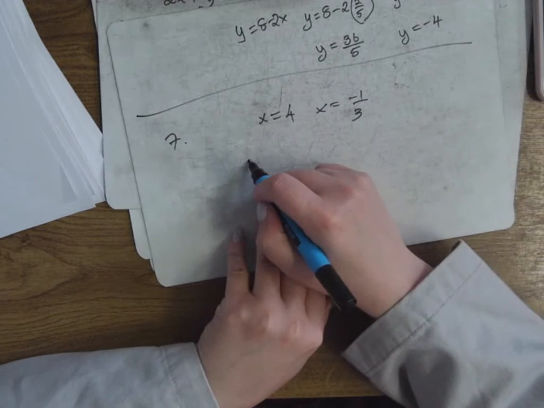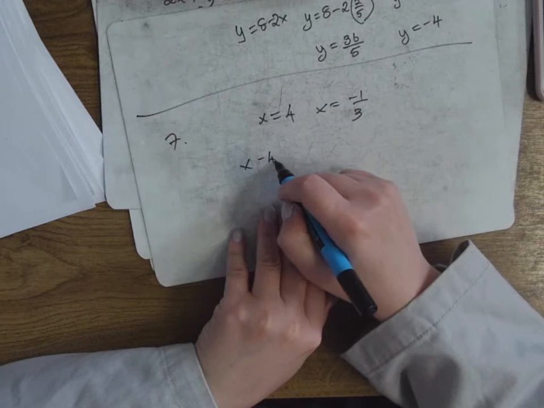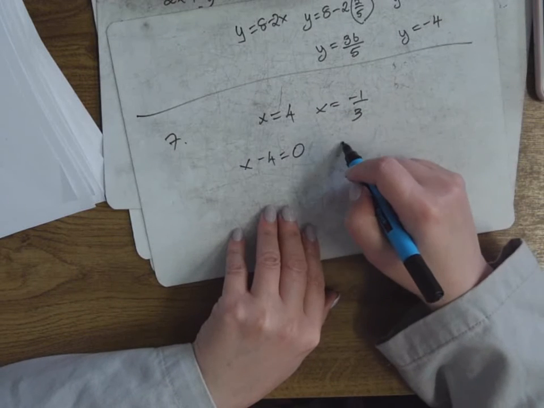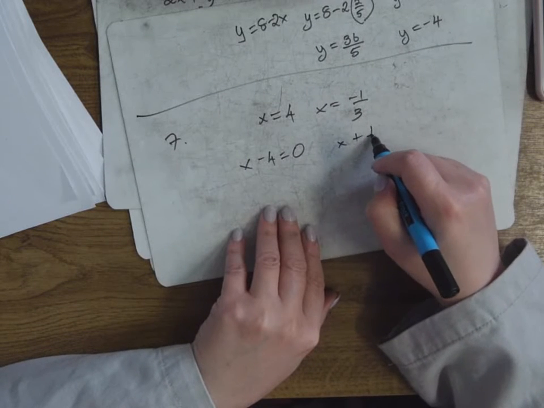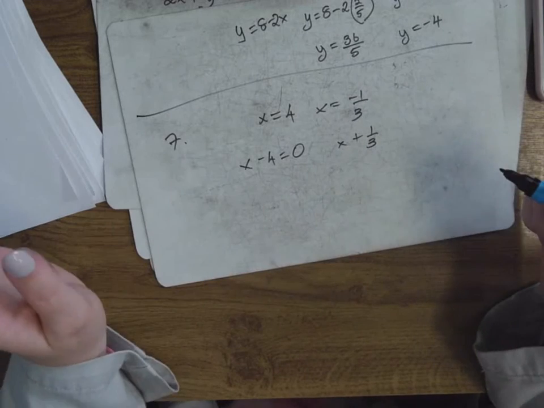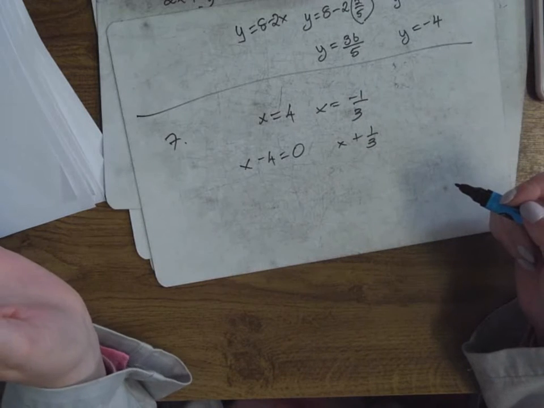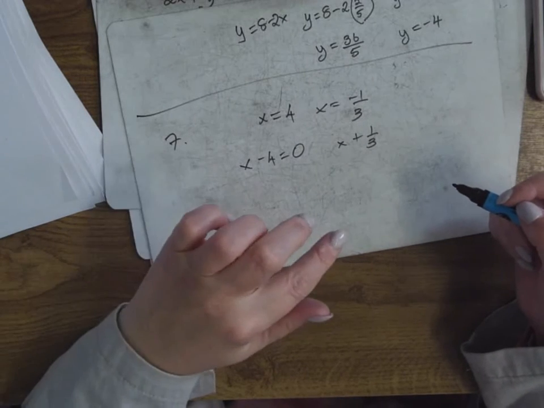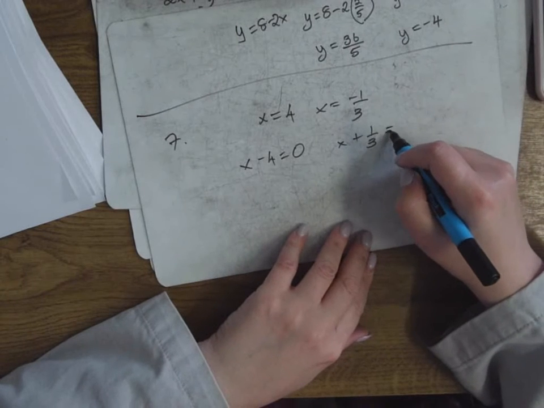Okay, so that was originally x minus 4 equals 0. This one was originally x plus 1/3 equals 0. Sorry, we learnt the formula, didn't we? I don't need to do this, do I? Will I do it this way? I might as well finish it this way, seeing I did it this way.